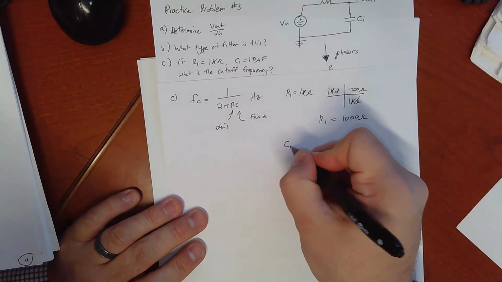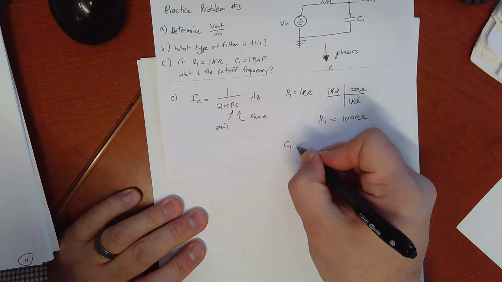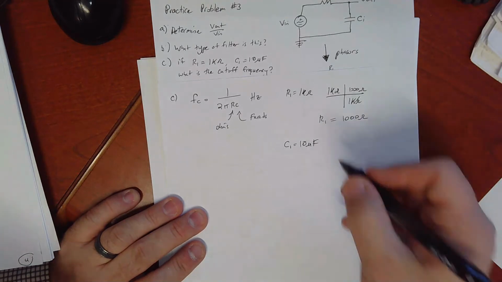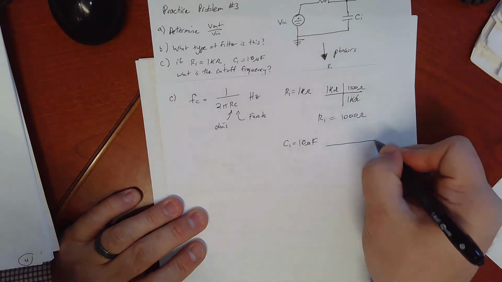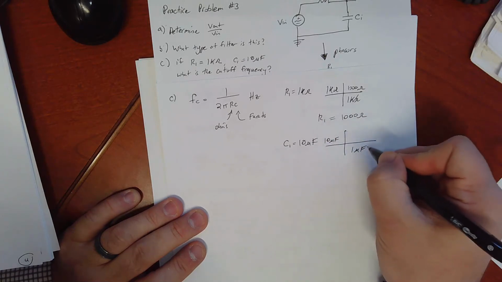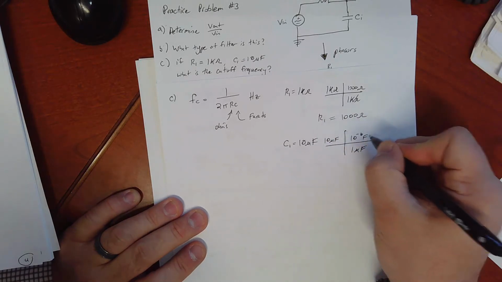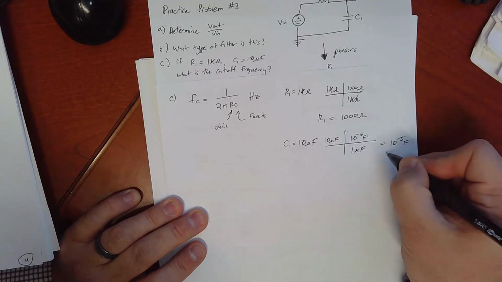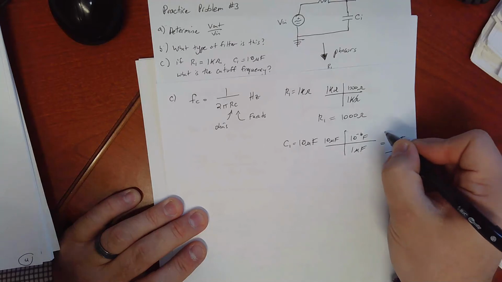And C1 is equal to 10 microfarads. We can convert that to farads: 1 microfarad is equal to 10 to the minus 6 farads, so 10 microfarads is 10 to the minus 5 farads for C1.